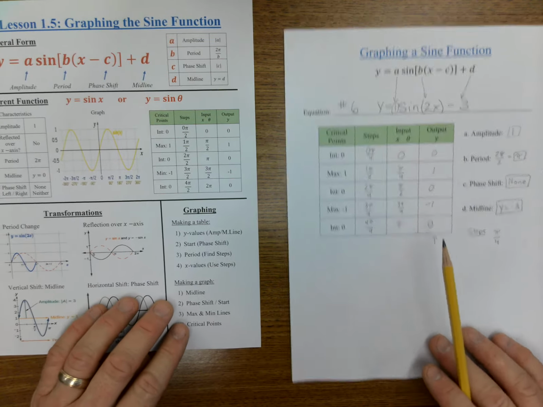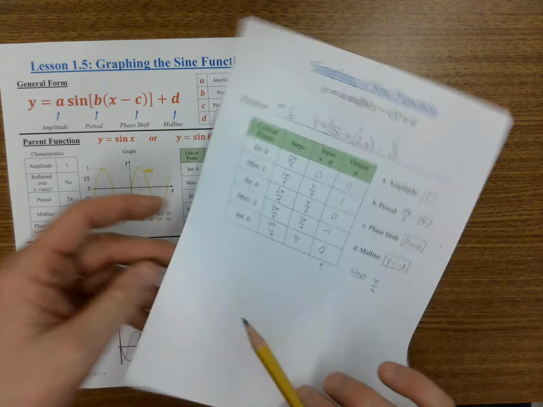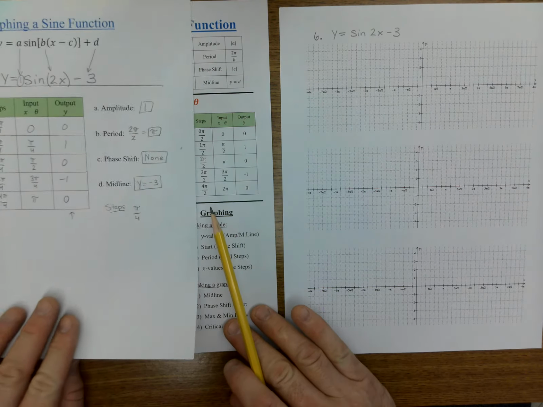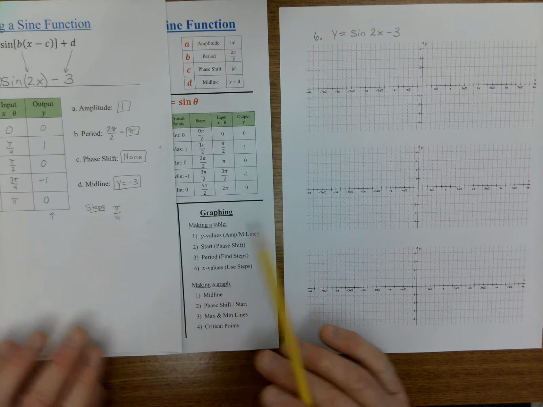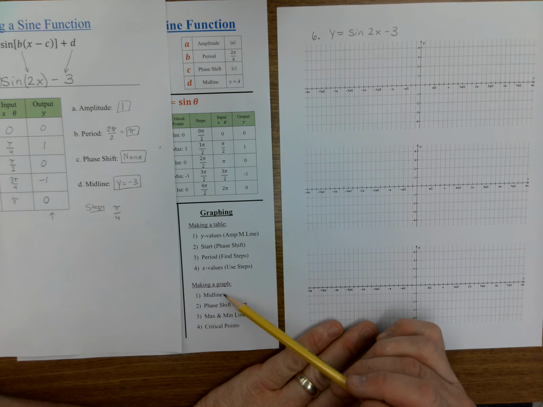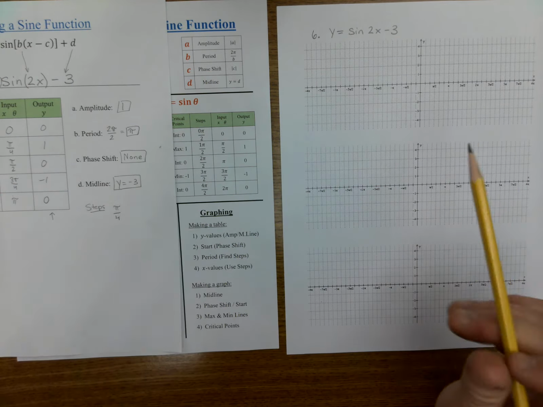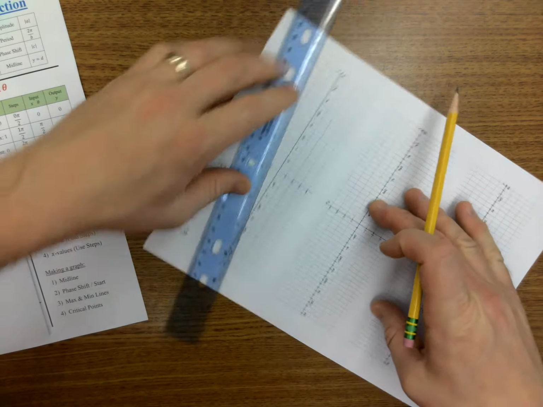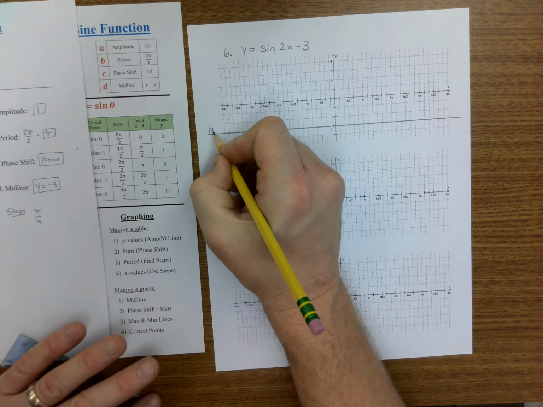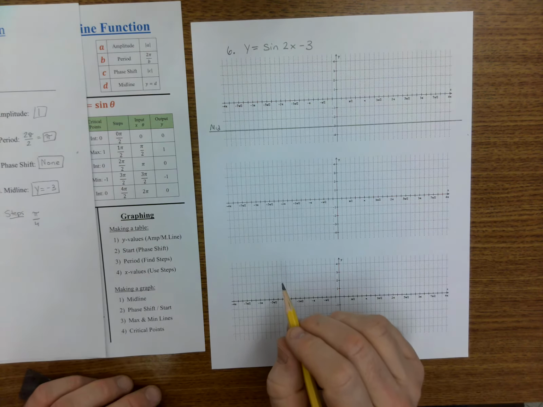Let's go ahead and graph this table. I'm going to move it to the side here, and we'll come back to it, but let's get this graph done. How do we make a graph? Well, first we do the midline. Where is the midline on this graph? The midline is at -3. It sometimes helps if I turn my paper here. So -3, that is our midline, and you want to mark that so you don't forget what it is.